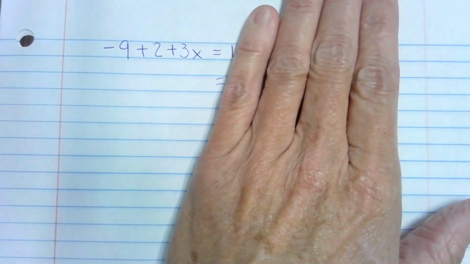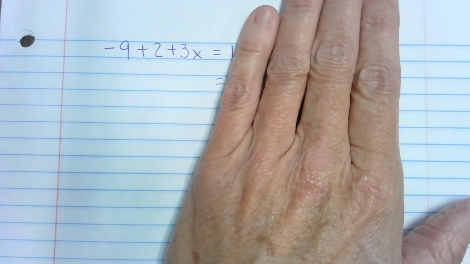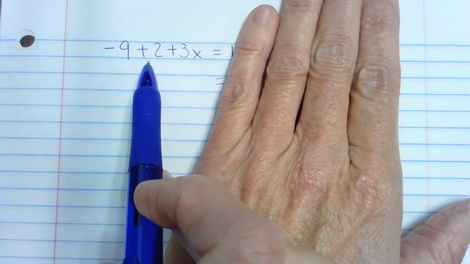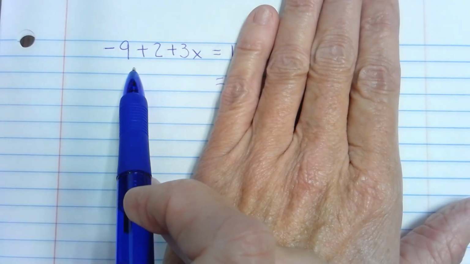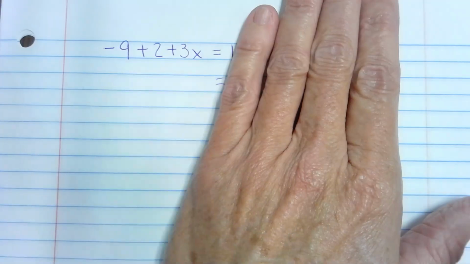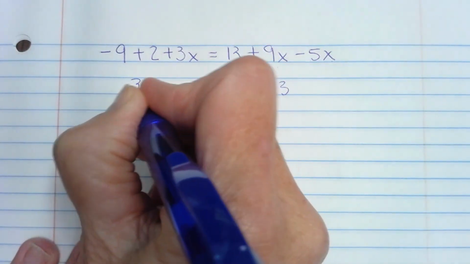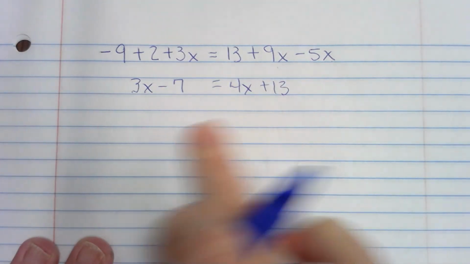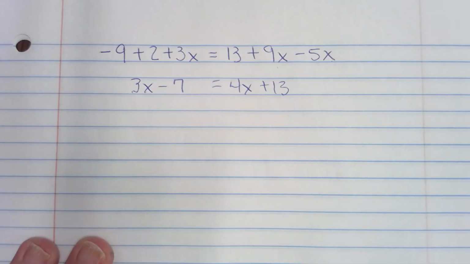Okay, now, on the left side of the equal sign, I can combine some things together. I've got a negative 9 and a positive 2. Those are both constants. They can be put together to give me a negative 7. So this is going to be 3x minus 7. Look how clean this gets very quickly, y'all, if you do that step for combining like terms.